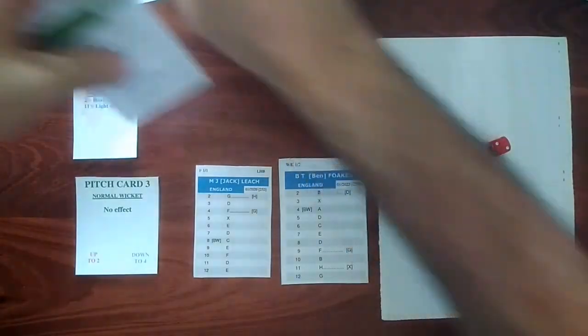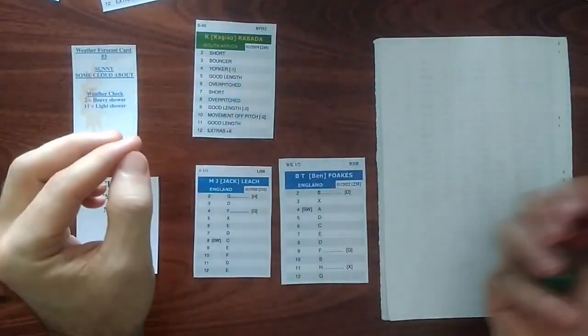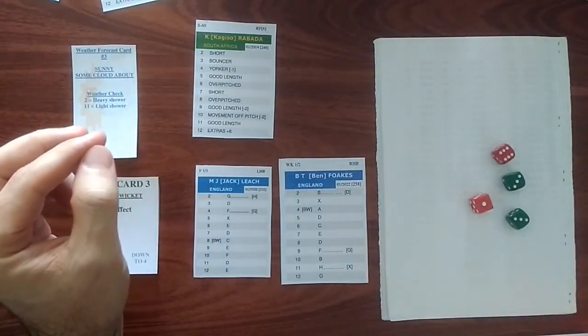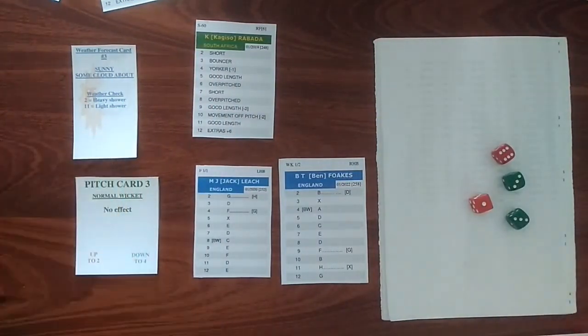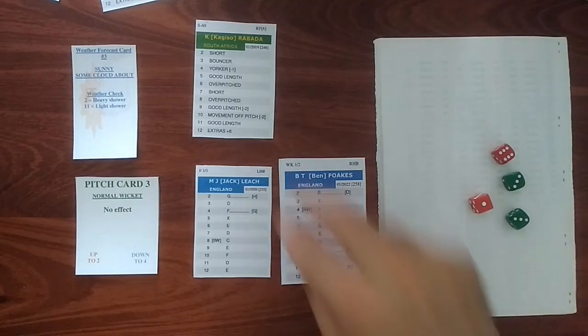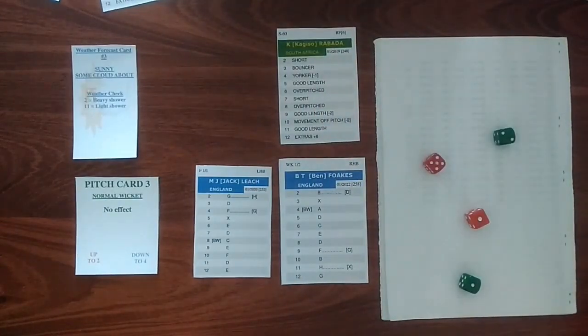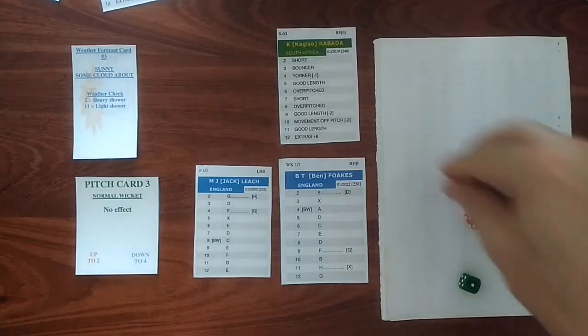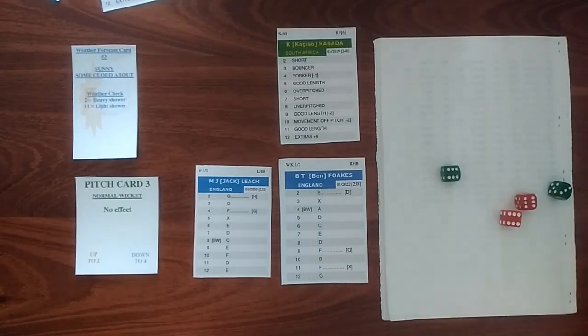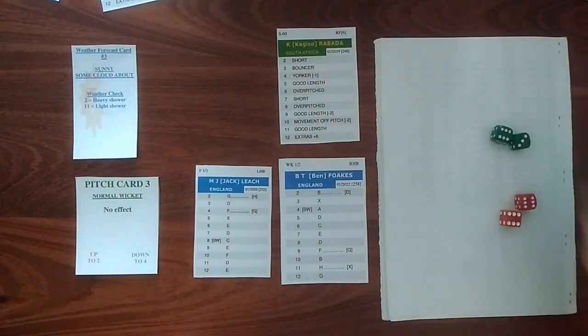KG Rabada back out there looking to end this. They fought back well, South Africa. They don't want to let it go now. It's a short ball, E, and steered down to third man by Jack Leach. They swap sides. Overpitched delivery, X. Ben Folkes attempts the drive, but he misses it. No runs. Should have put that one away. Extras plus 6. Okay, so we got a 9 plus a 6 is a 15, which is a reaction run-out chart on the last ball of the over. Reaction run-out chart.